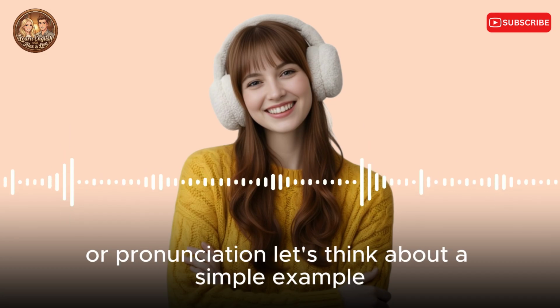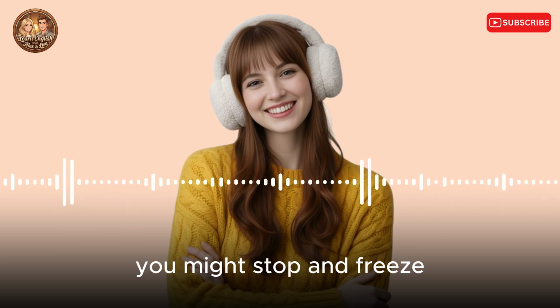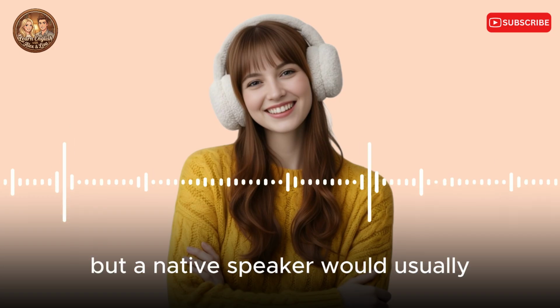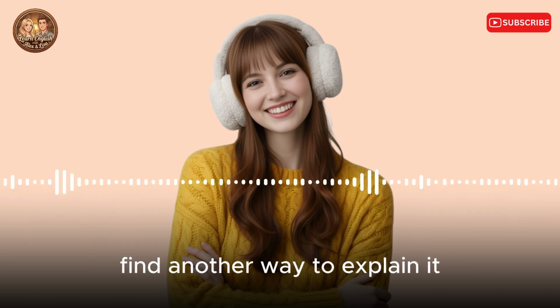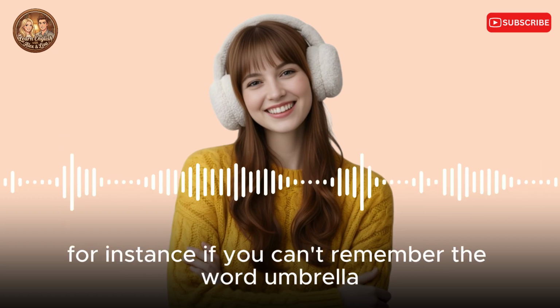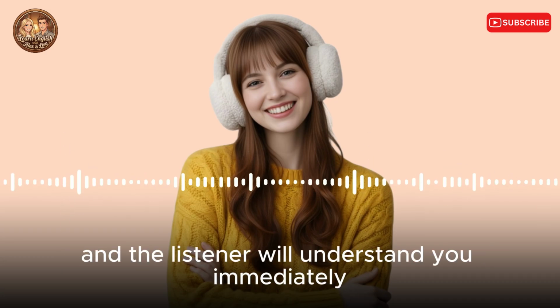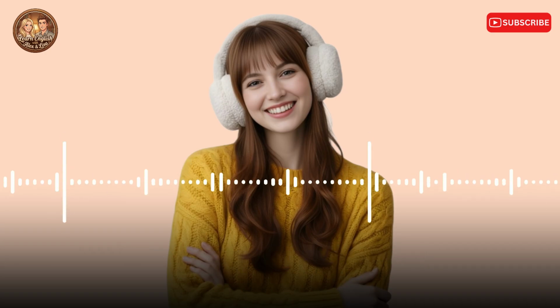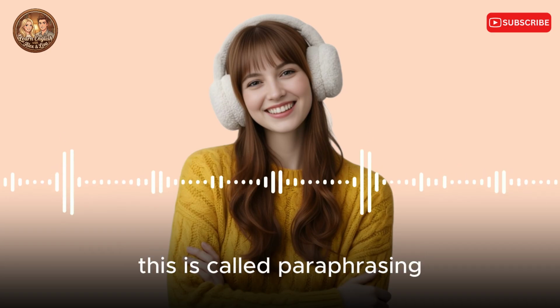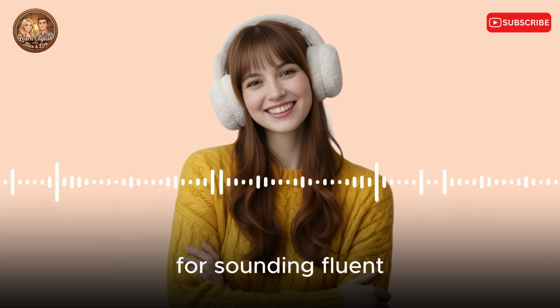Let's think about a simple example. If you forget the exact word you want to use, you might stop and freeze. But a native speaker would usually find another way to explain it. For instance, if you can't remember the word umbrella, you might say, "That thing you use when it rains." And the listener will understand you immediately. This is called paraphrasing, and it is one of the most powerful tools for sounding fluent.